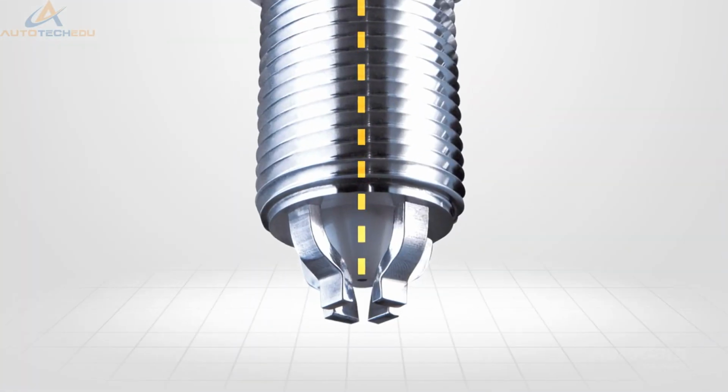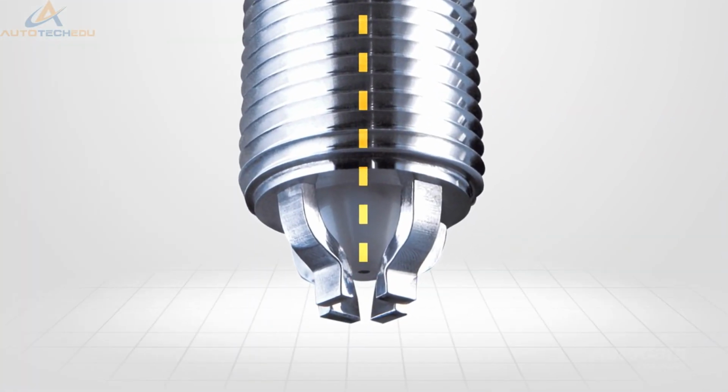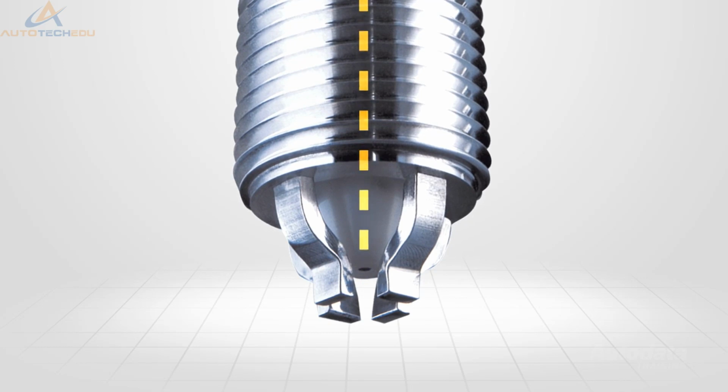Using a spark plug with extra ground electrodes does not mean there's more spark. There's just other options for the current to jump the gap. The current will always take the path of least resistance. So under extreme operating conditions, a spark plug with 4 ground electrodes has more chance of igniting the air-fuel mixture than a single electrode.